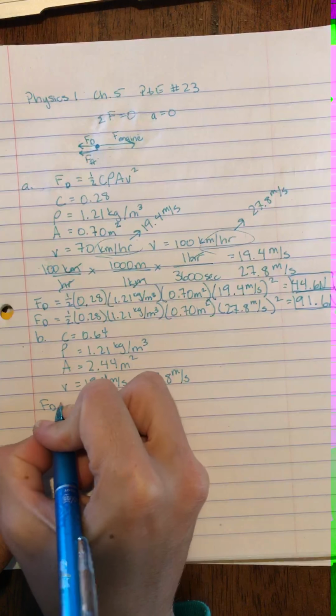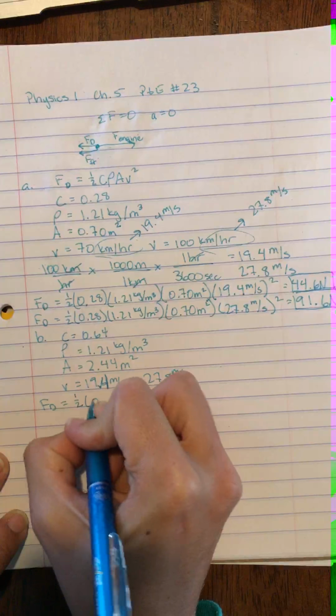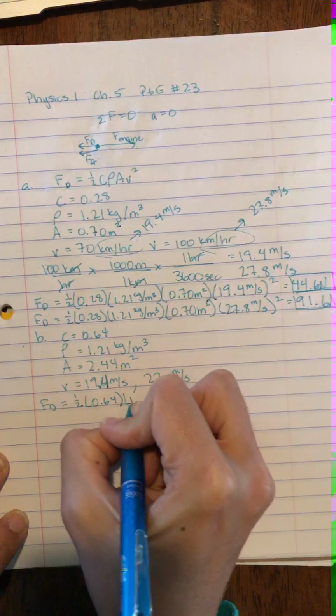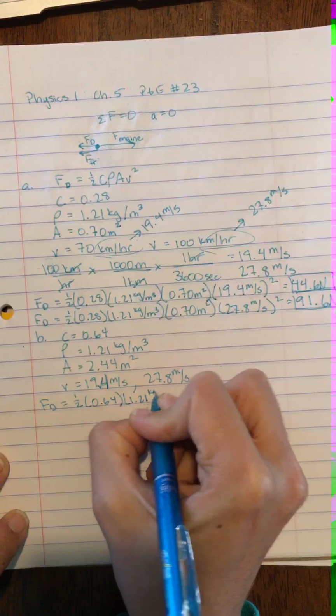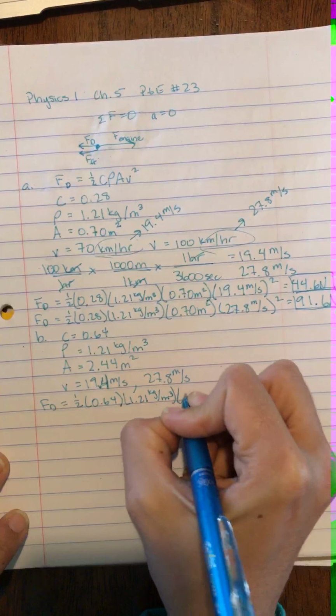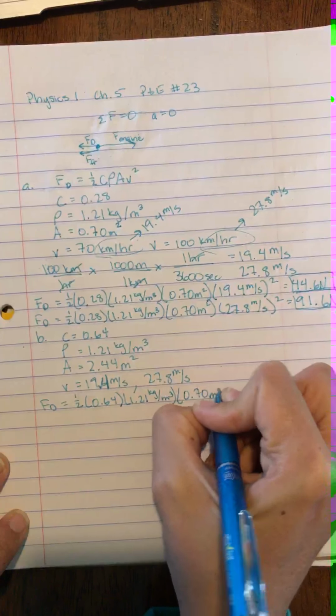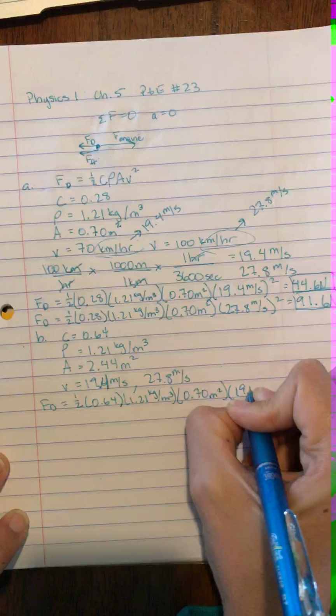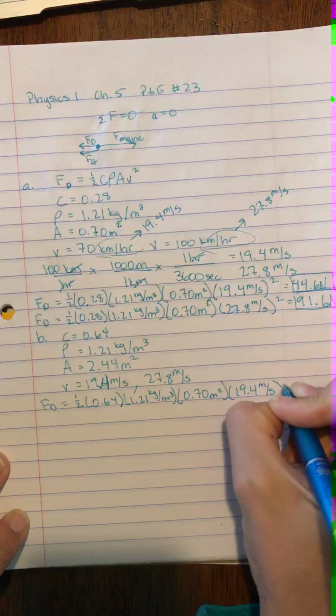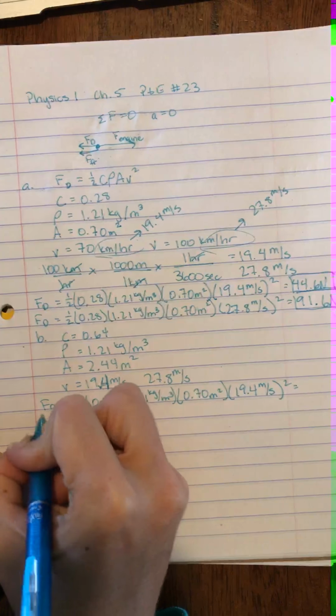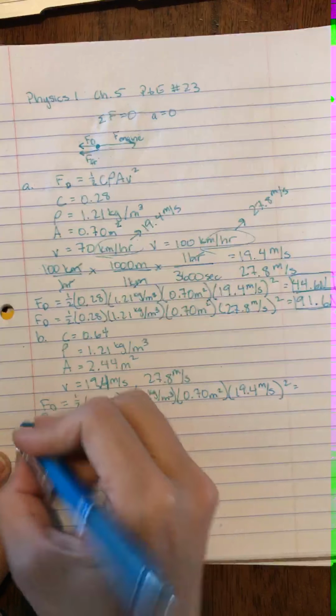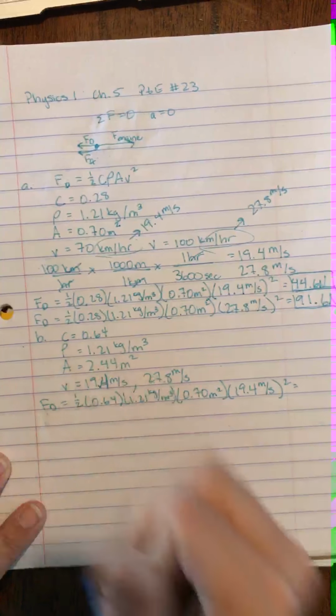So that's going to be 1/2 times 0.64 times 1.21 kilograms per meter cubed times 0.70 meters squared times 19.4 meters per second, squared equals, and I'll just write out this one as well, and then I can just calculate them all.